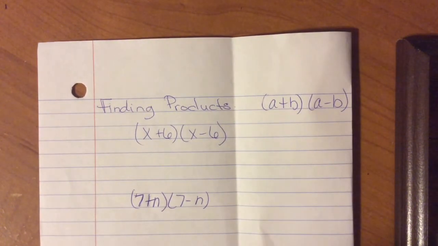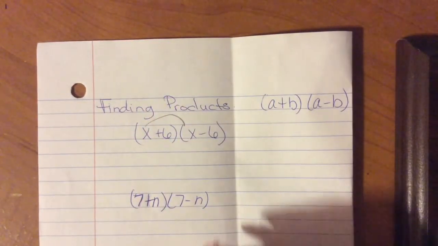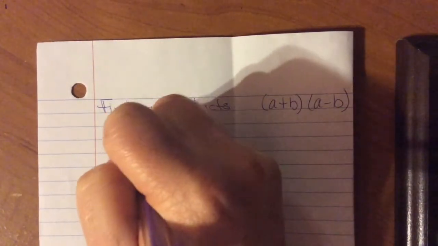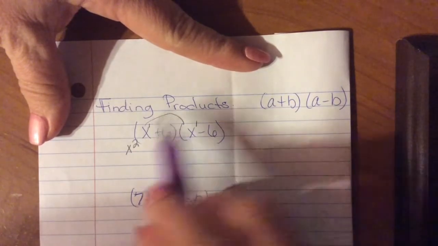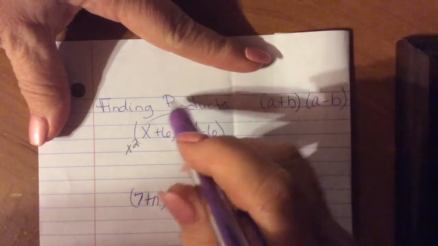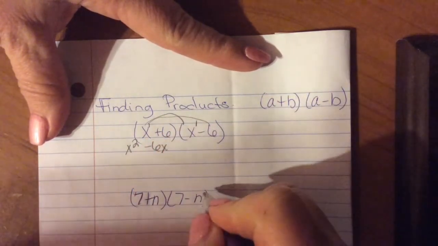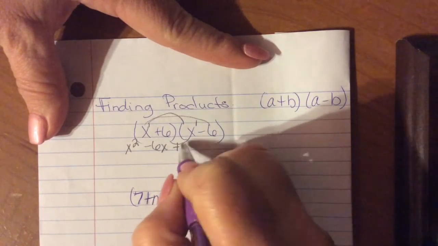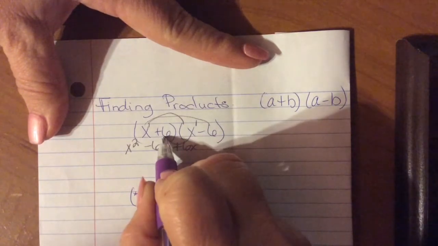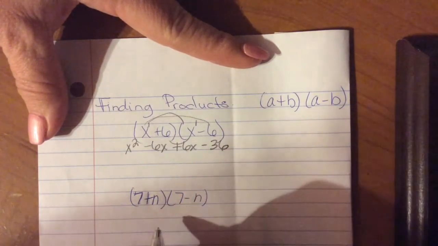Okay? So with our FOIL then, remember, it's your first. So it becomes x times x. Remember, they each got an exponent, and you add them together. So x squared. Then we're going to do our outside pieces. So the x and the negative 6. So that makes it a negative 6x. Then you do your inside pieces. So it becomes plus 6x. And then a negative 6 times a positive 6 will be a negative 36.